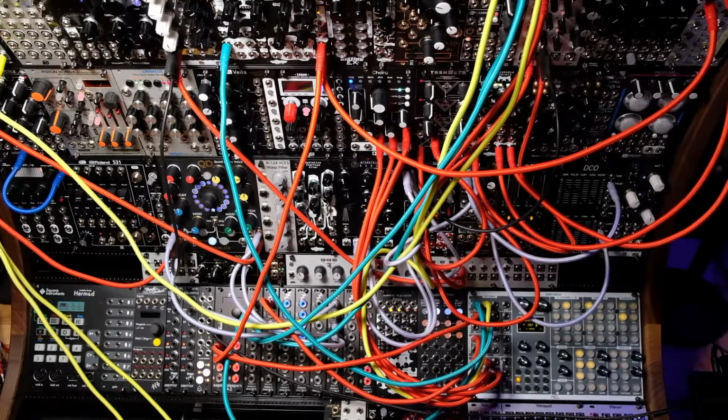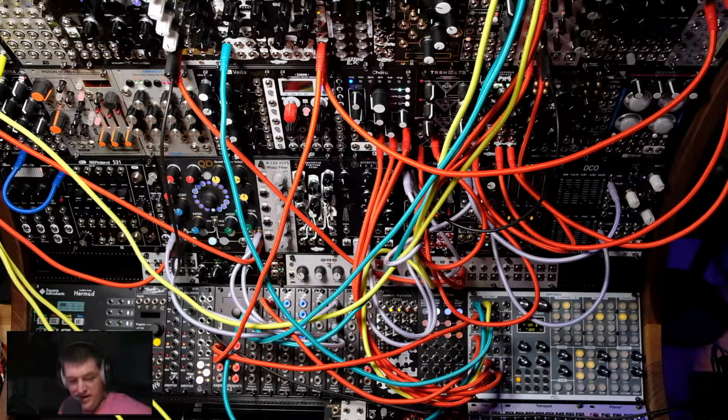Trying to fix that, and let's just kind of noodle around and see if we can come up with something melodic maybe while it's playing. I'm not a player by any sense of the word.